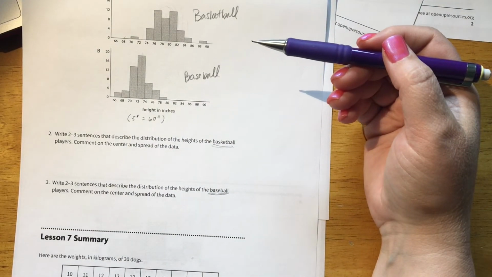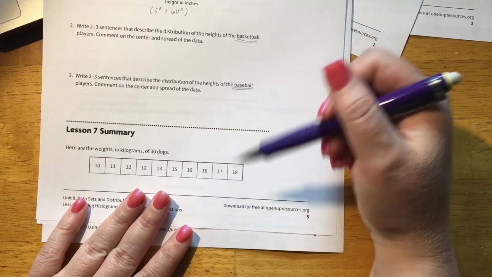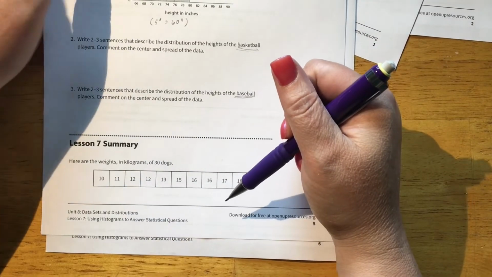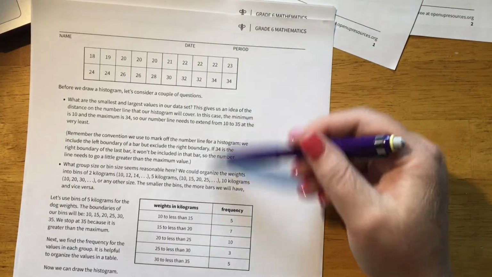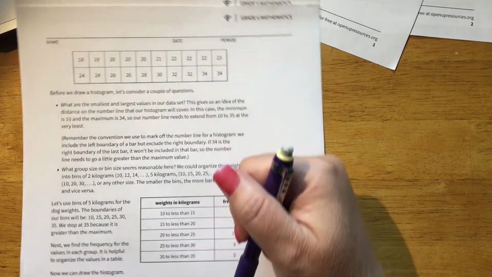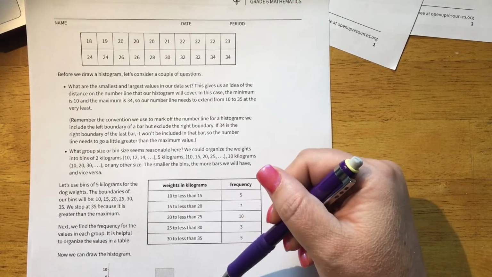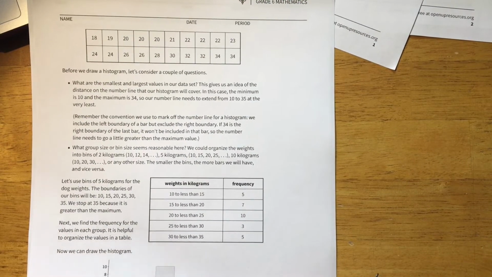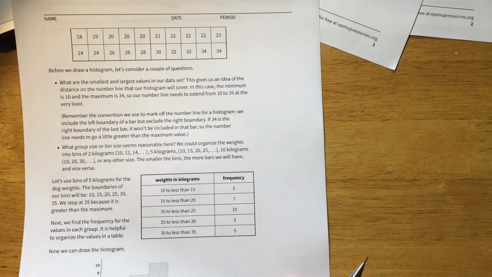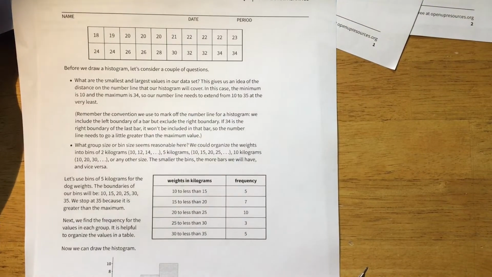And now, ladies and gentlemen, we are at the end of our lesson. I would highly recommend you read this lesson summary because it's a really good one. I was reading it earlier. It's a really good summary of what we've just been talking about. The perks to histograms over dot plots, and there are a lot of them. They really do help understand data in good ways, okay? So that's our summary for lesson 7.